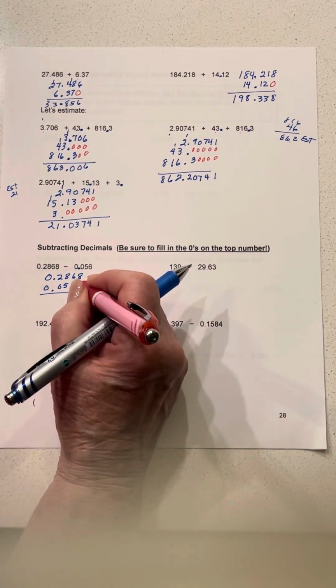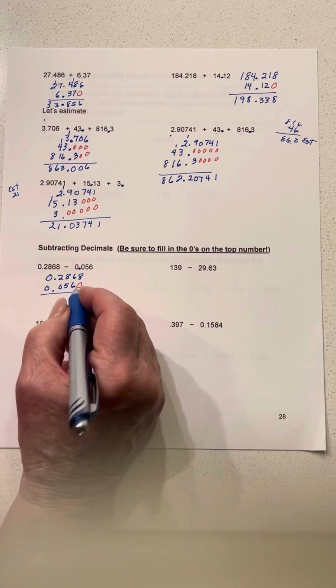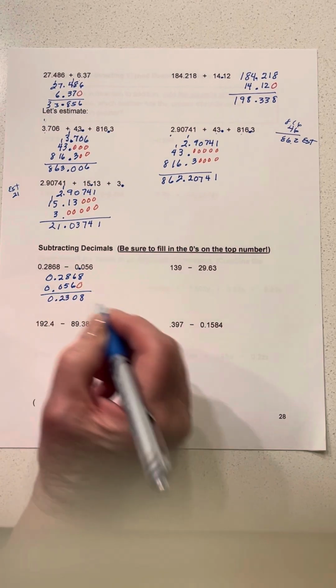Now, if you want to add these zeros on the bottom, that's fine. We're going to find that we do need to put them on the top because we'll have to be doing some borrowing for that place. But at this point, we don't. We're just subtracting. And there's our answer.